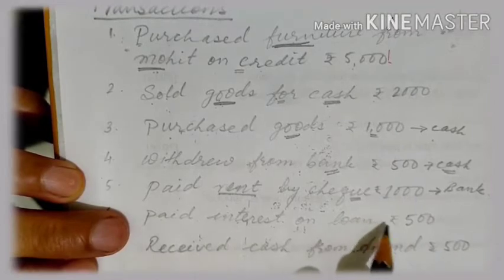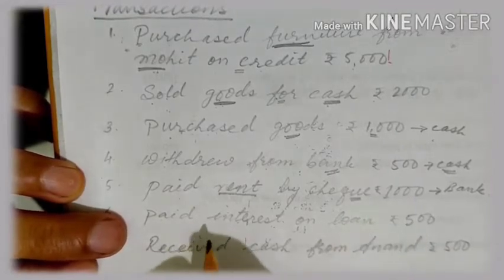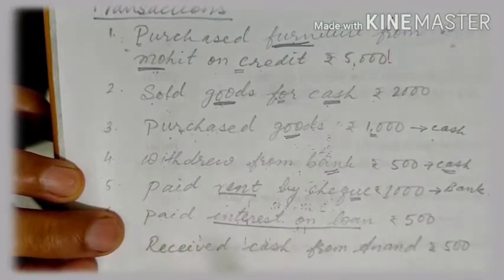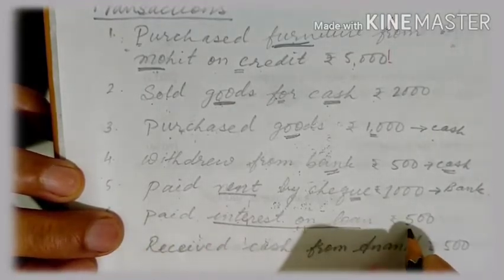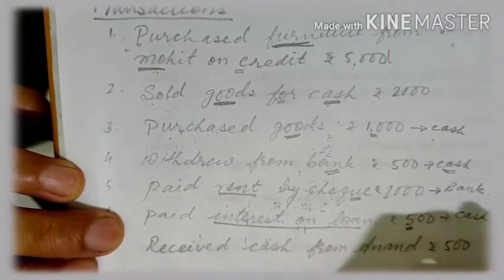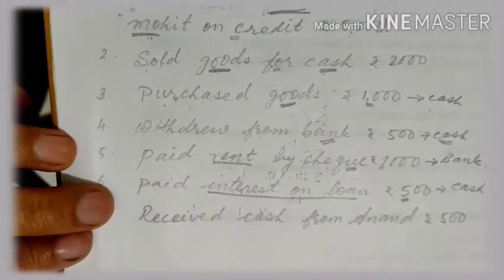Paid interest on loan rupees 500. What is paid again? Interest on loan. To whom? To someone else. How is it paid? Nothing is mentioned. That means it is paid in cash. So money is going immediately.